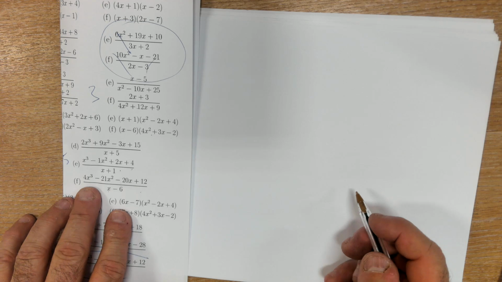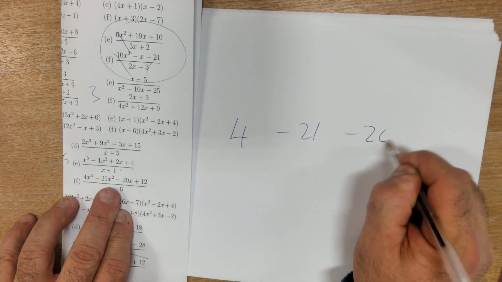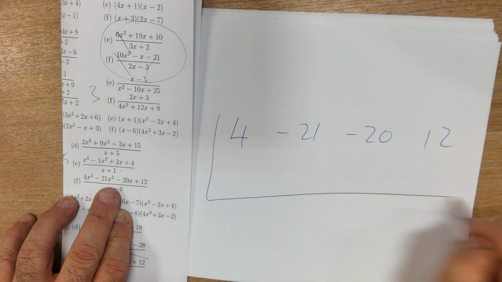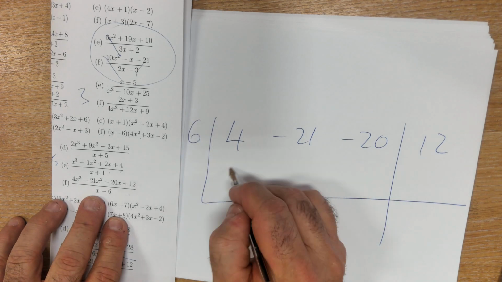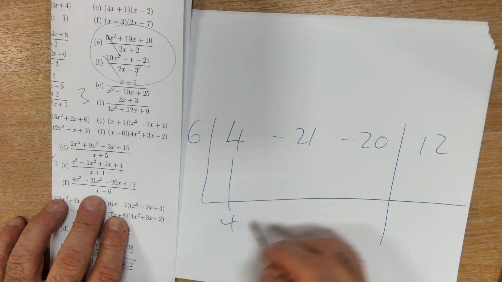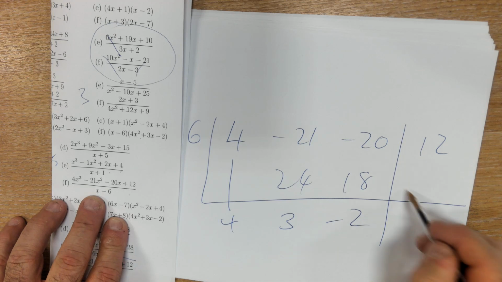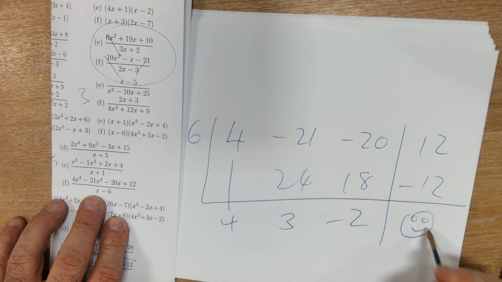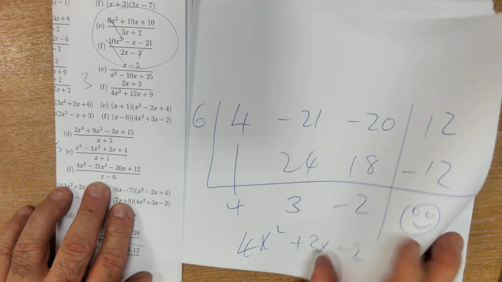Question 5F, and I'll do this at full speed to show you how you can get things when you're in the exam under pressure, and how quickly we can get through the material in the exam. We have a 6 here, drop it down to 4, 6 4 is 24, that's worth 3, that's worth 18, that's worth negative 2, that's worth negative 12. We're smiling, we're finished. 4x squared plus 3x negative 2.